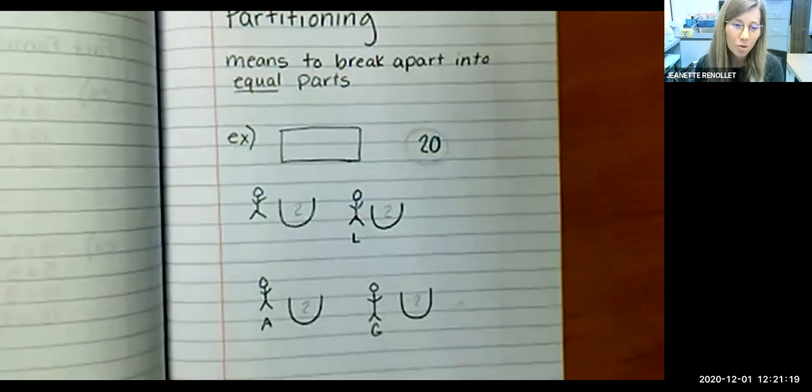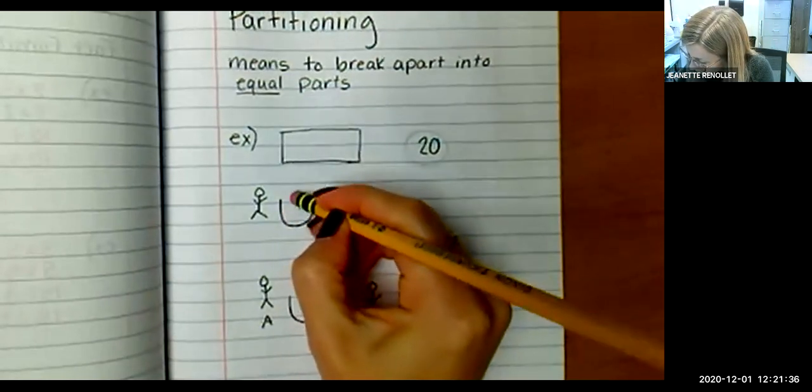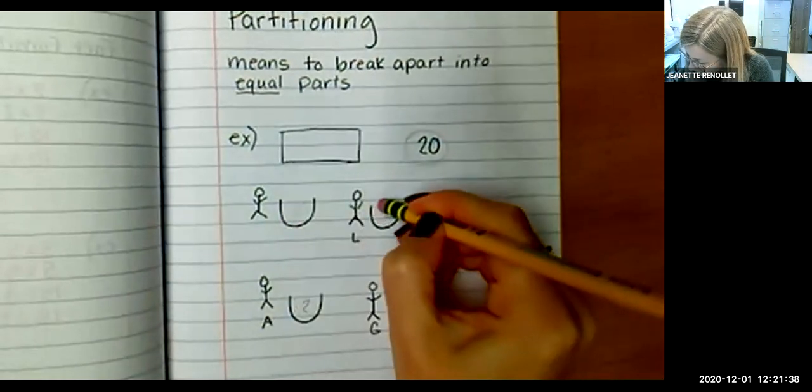So we started out pretty good. We put 2 in each. I'm wondering what would happen if we tried to put 4 in each. Let's try that. I'm going to go to their bucket. I'm going to erase the 2.